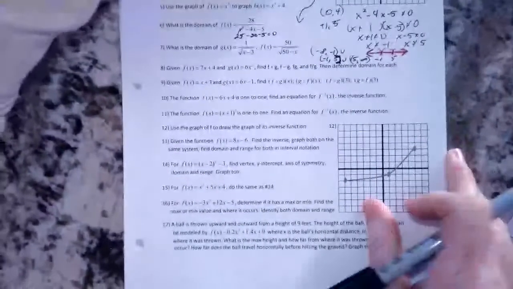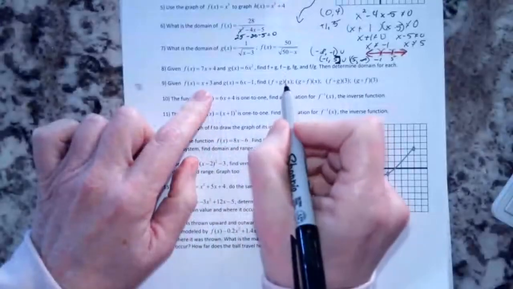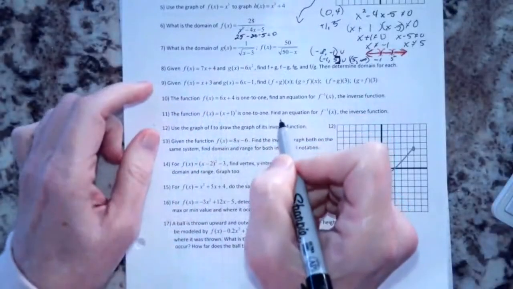Okay, number 9 is giving you these two. You're coming up with f composed of g.